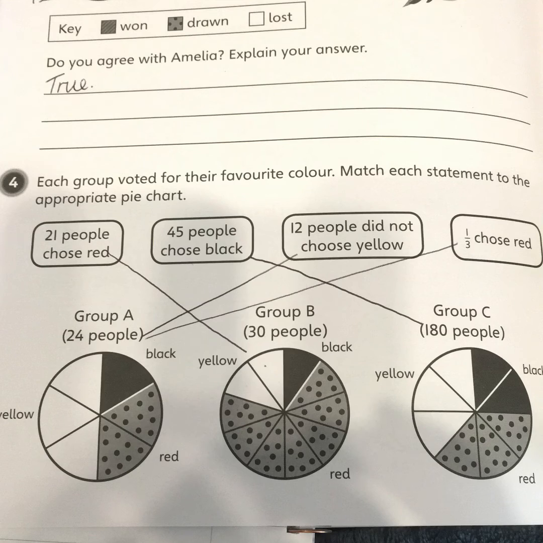But just to check, I'll look at Group C. Group C is 1, 2, 3, 4, 5, 6, 7, 8 segments, and there can't be 1/3 of 8, so I know that wouldn't work. So I know that 1/3 choosing red has got to be Group A, because when I look at it, I can see that that is 1/3 of the pie chart.